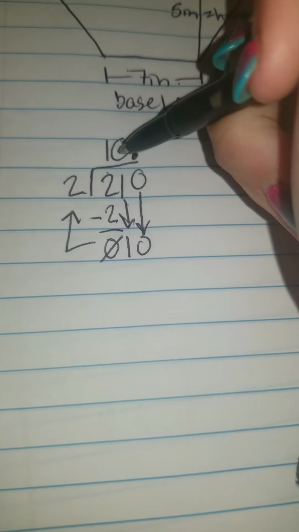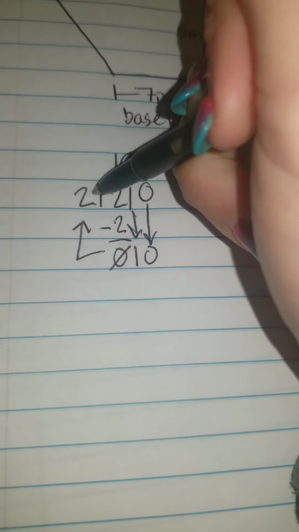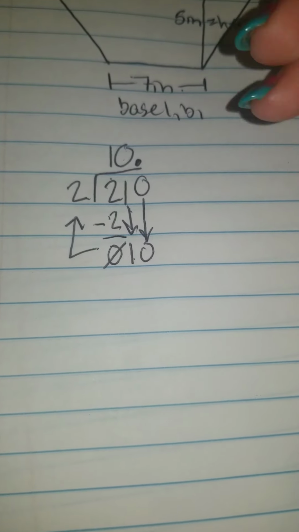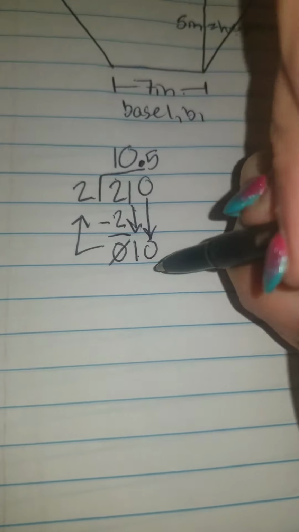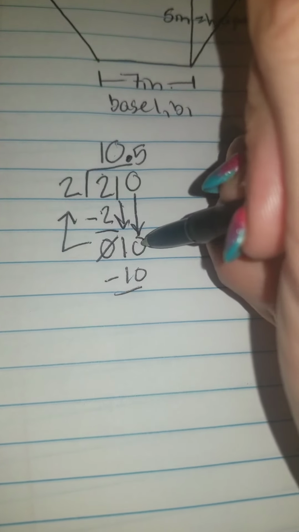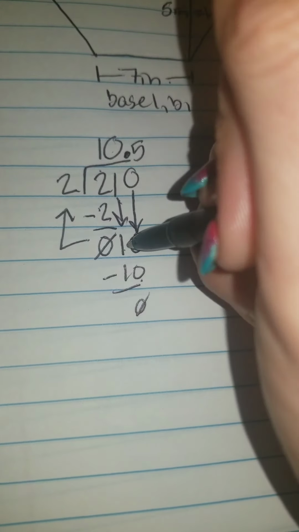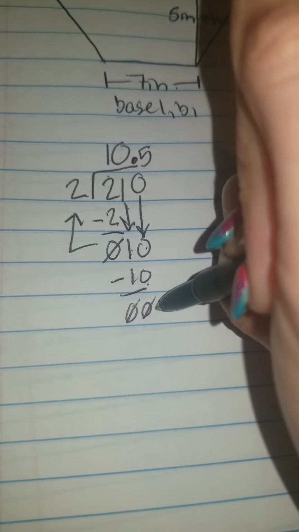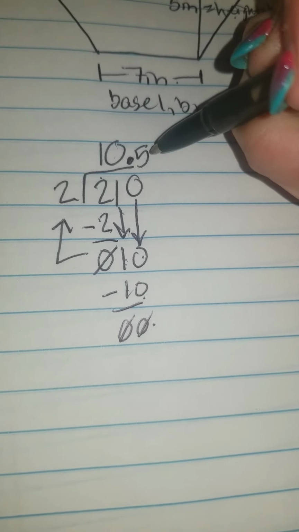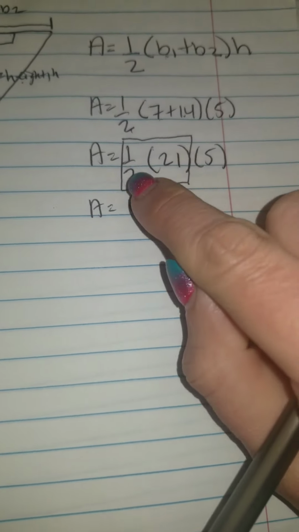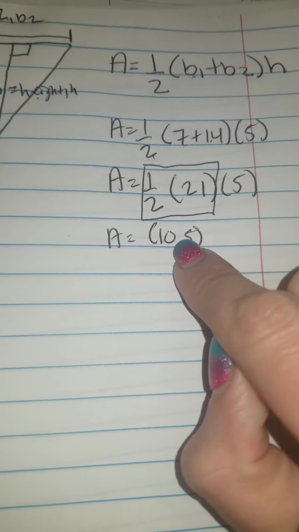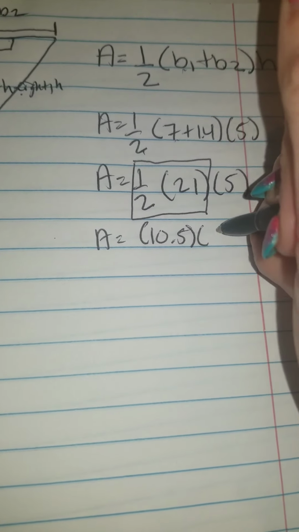You could have also left it as a fraction and done 10 and 1/2. If I have 10, can I make groups of 2? Yes, I can make 5 groups of 2. 0 minus 0 is 0. 1 minus 1 is 0. I have no remainders, so half of 21 is 10.5. That is half of the two bases combined. And then I'm going to take that and I'm going to multiply it by 5.